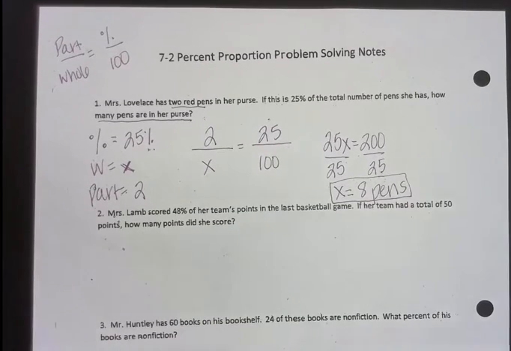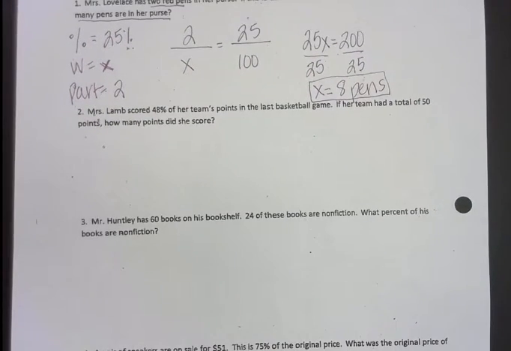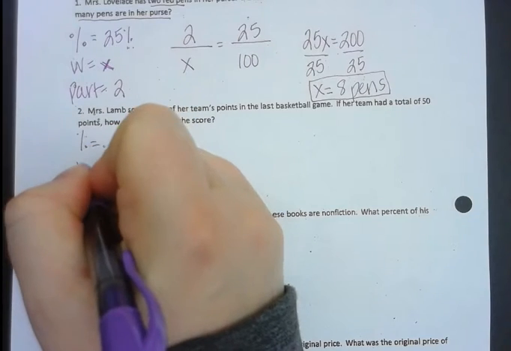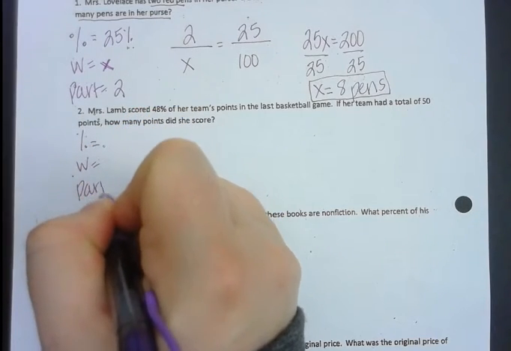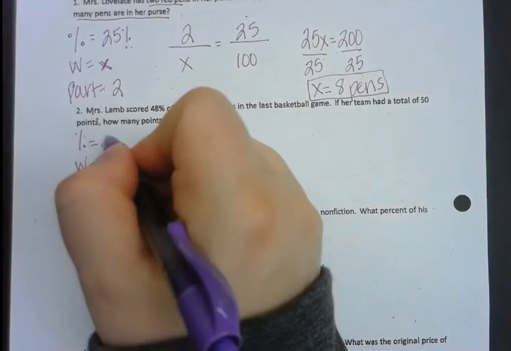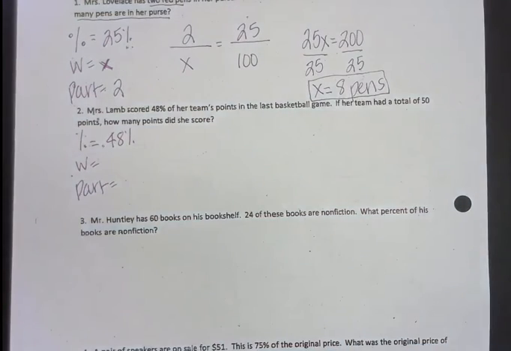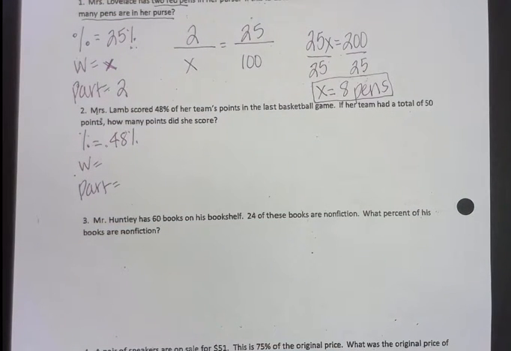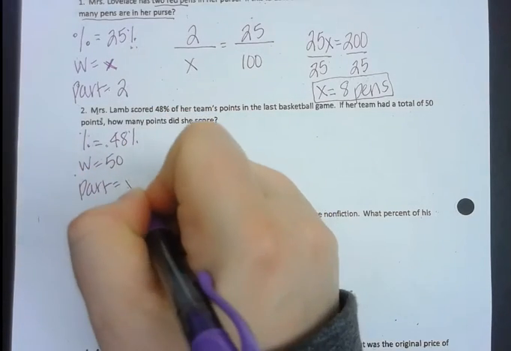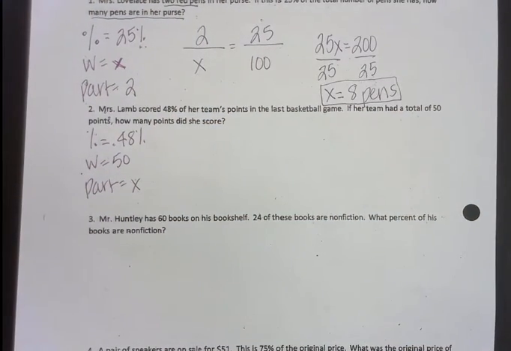Okay, number 2. Mrs. Lamb scored 48% of her team's points in the last basketball game. If her team had a total of 50 points, how many points did she score? So we have our percent, our whole, and our part. Mrs. Lamb scored 48%, so I'm going to put my 48%. The entire team scored a total of 50 points, so that's my whole. I don't know the part that she scored, so that's my x.